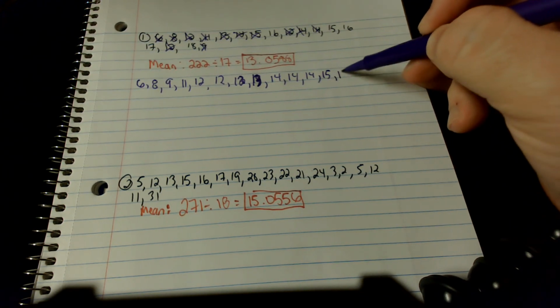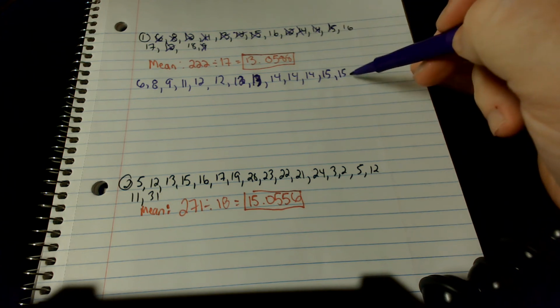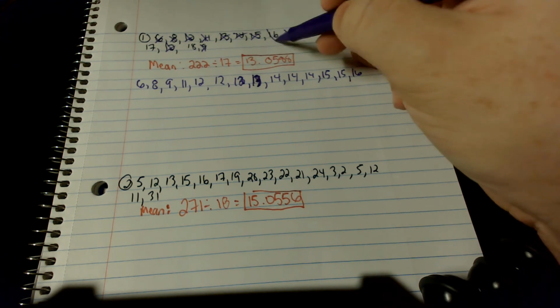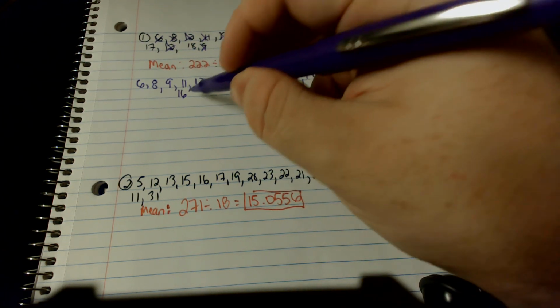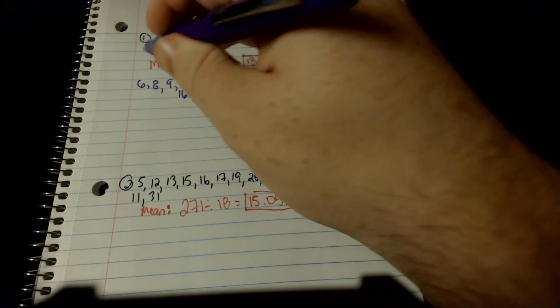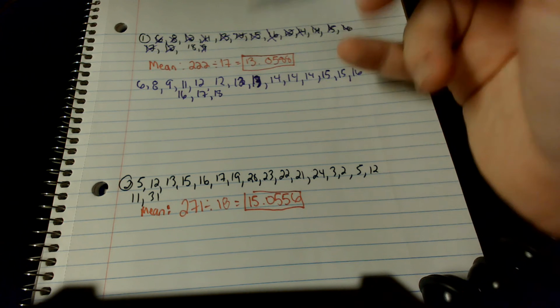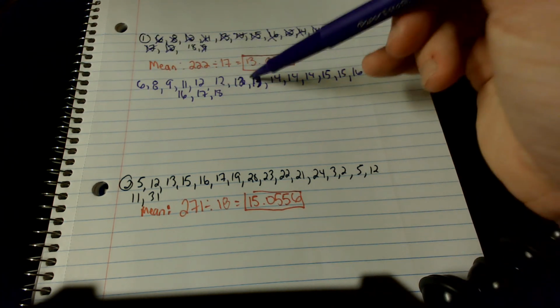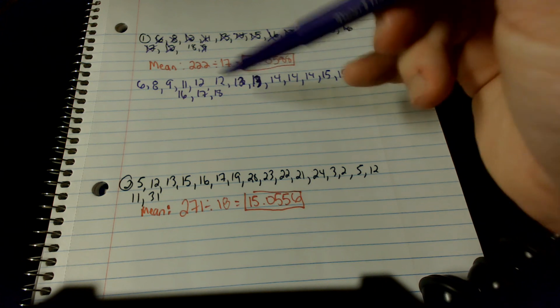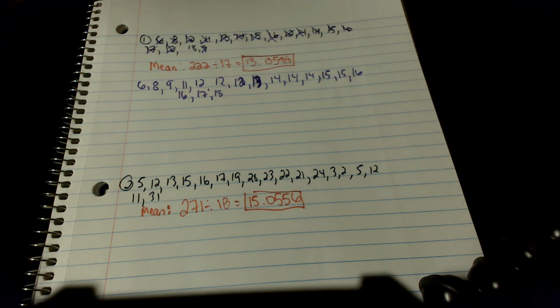15, 15, 16, 16, 17, 18. 1, 2, 3, 4. Oh, we're at 17. 1, 2, 3, 4, 5, 6, 7, 8, 9, 10, 11, 12, 13, 14, 15, 16, 17. Okay, so 17 is an odd set.